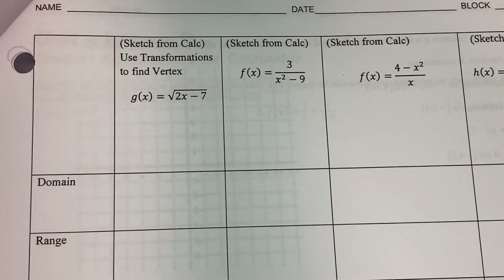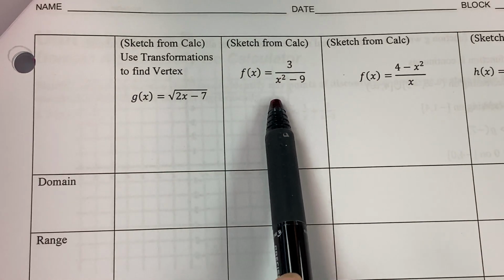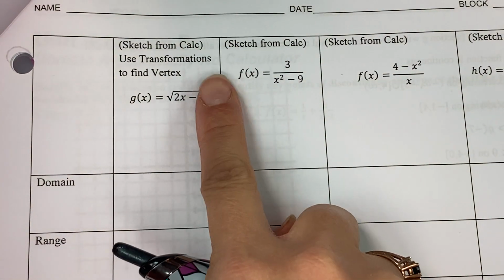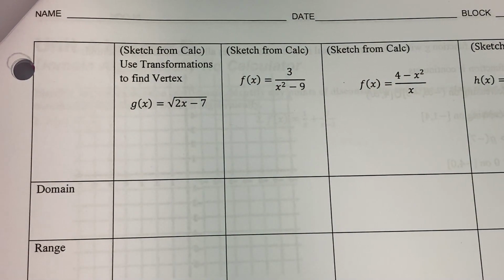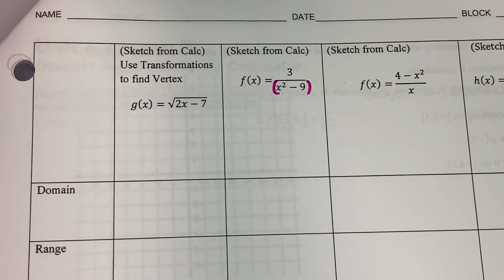All right, folks, in this video, we are starting on page 5 in your practice set, and we're looking at this second problem. So first, we are going to do a sketch from our calculator. So when I type this into my y equals, what do I need in that denominator? We have to enclose our denominator in parentheses.